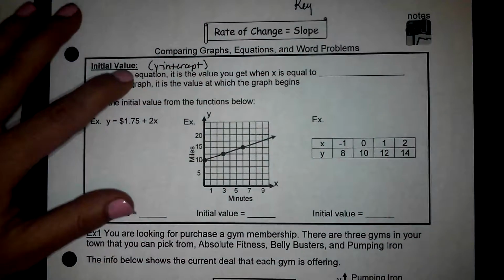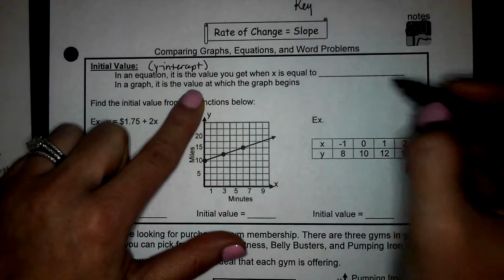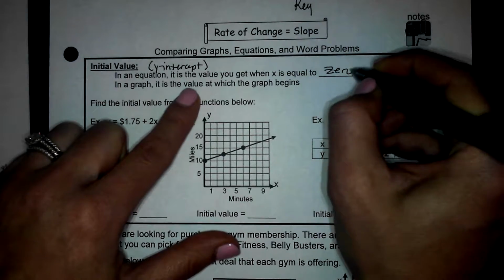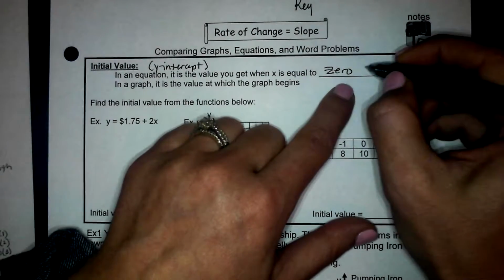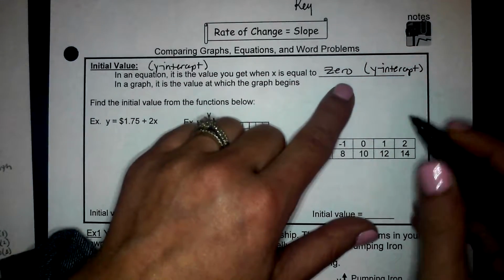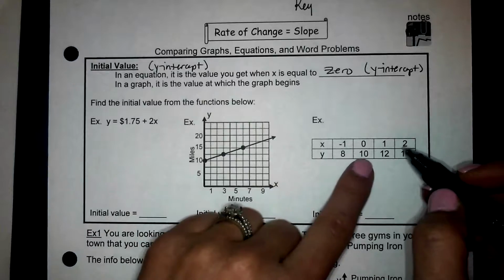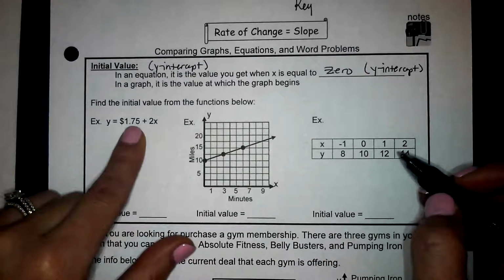In an equation, it is the value you get when x is equal to 0. That's an idea that we talked about in the last unit. That's how we find our y-intercept, the place where a graph begins, the place where x is equal to 0, or it's the number that's written on its own when written in an equation.